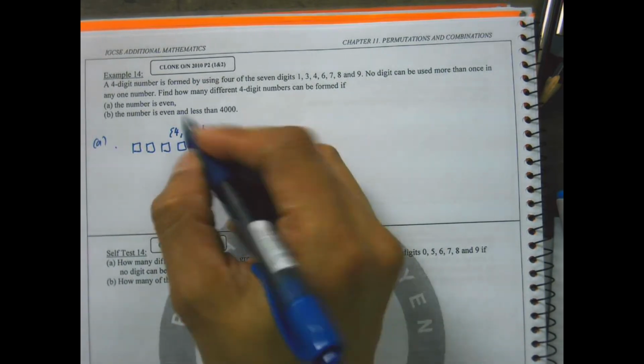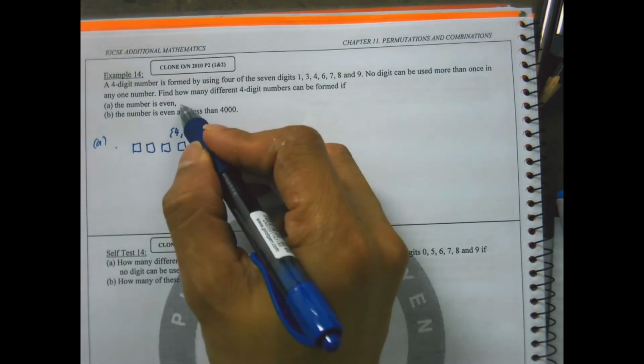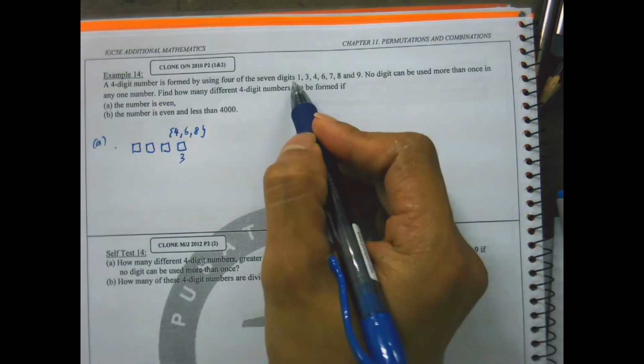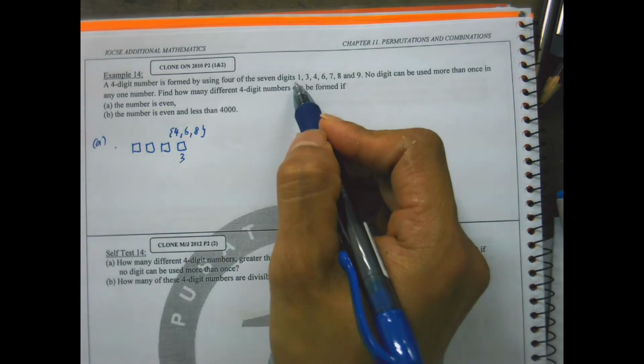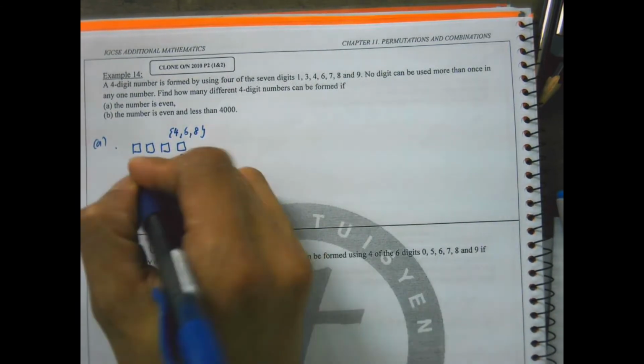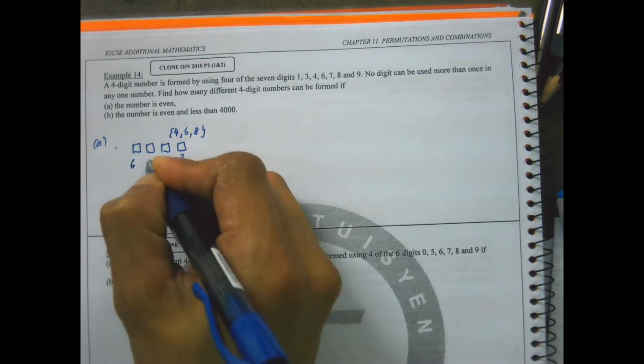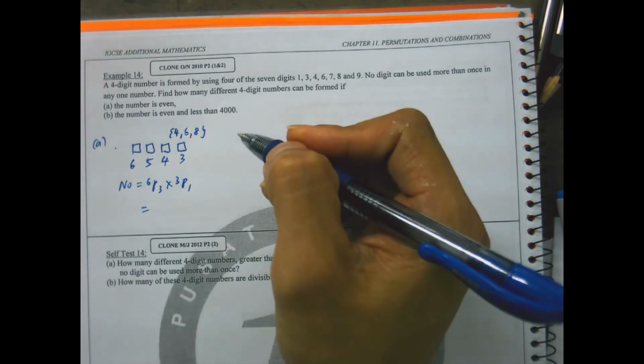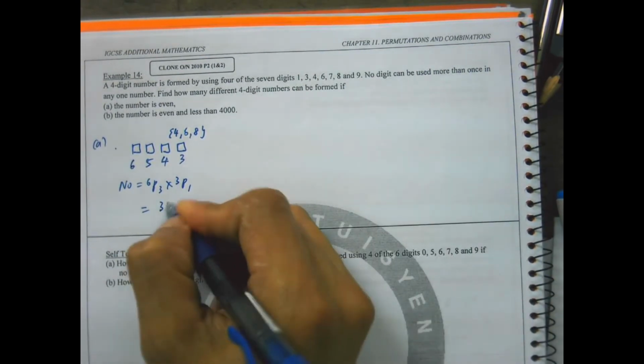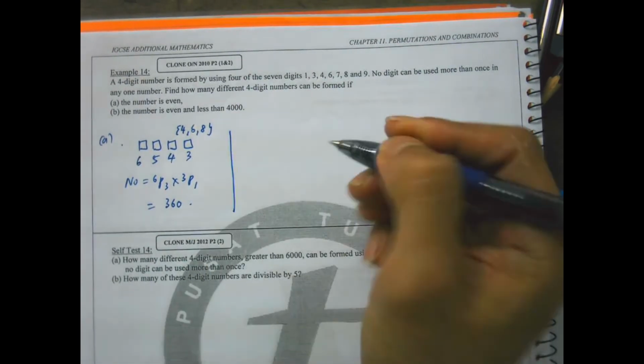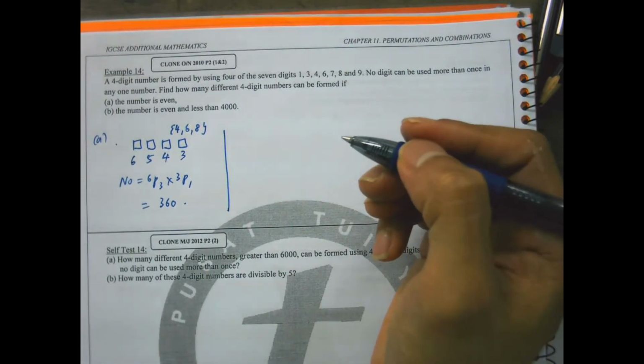Because we go about part A first, the number must be even. So there are 3 options here. We have 7 digits to choose from. I've taken one out, left with 6, 5, and 4. So the number of ways is 6p3 times 3p1. So this is 360. Correct?